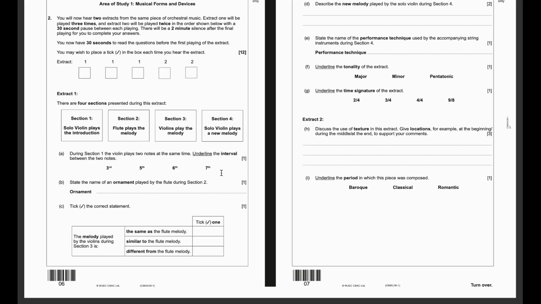State the name of an ornament played by the flute. So what do we know about ornaments? There are appoggiaturas, acciaccaturas, however you'd like to pronounce it. There are trills, there are mordents, upper, lower mordents. Those are all on your keyword sheet there, so I definitely recommend having a look at that. So that is what we could do for question B. Then tick the correct statement. Is it the same, similar to, or different? That makes sense, that question.